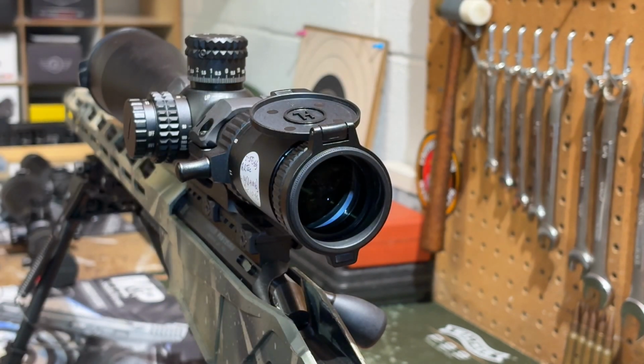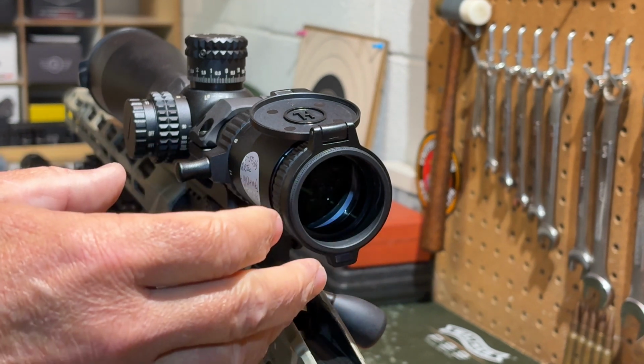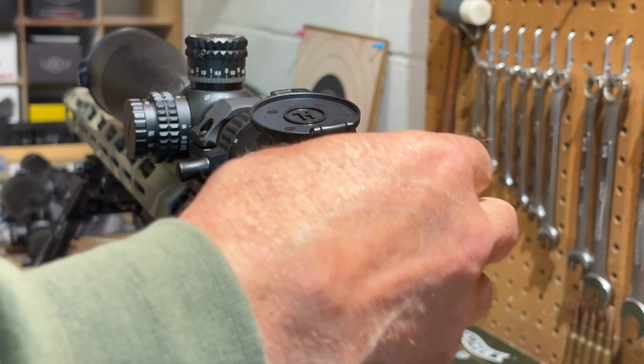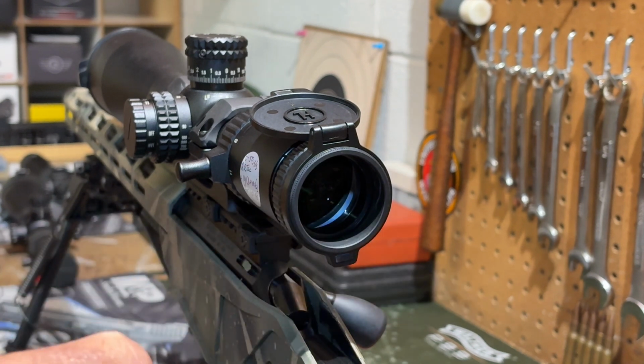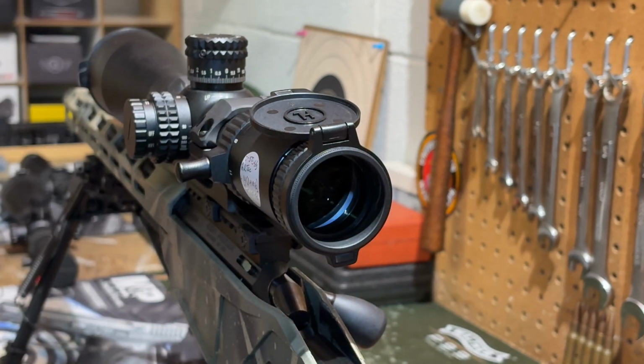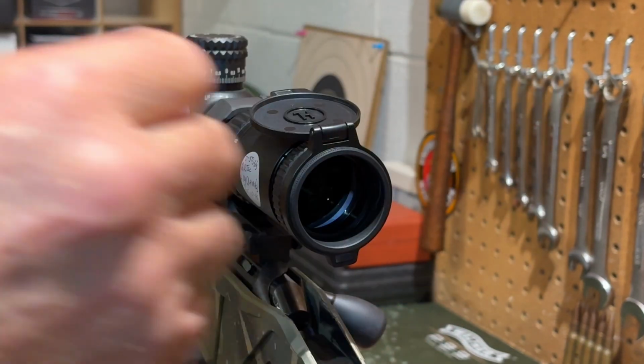Now the confusion comes in because some shooters have colloquially started to refer to this as the eye box. There is no box inside of here. There is nothing other than the exit pupil emerging from the ocular lens, and this is why the position of your eye becomes so critical as that exit pupil gets smaller and smaller.